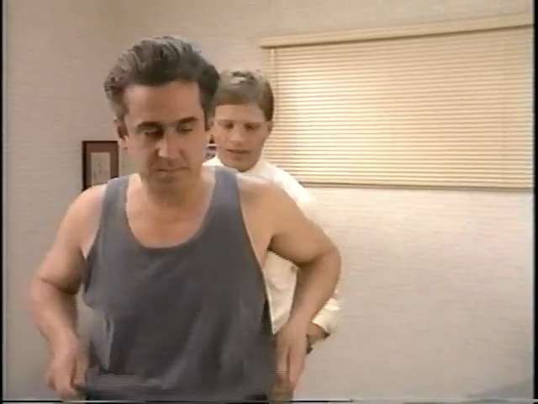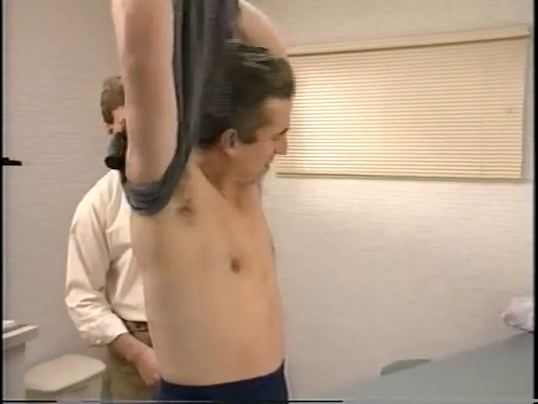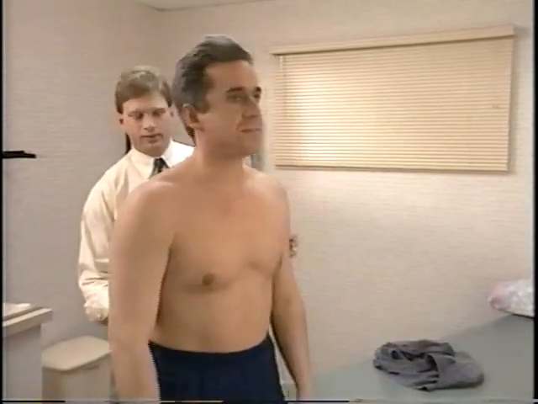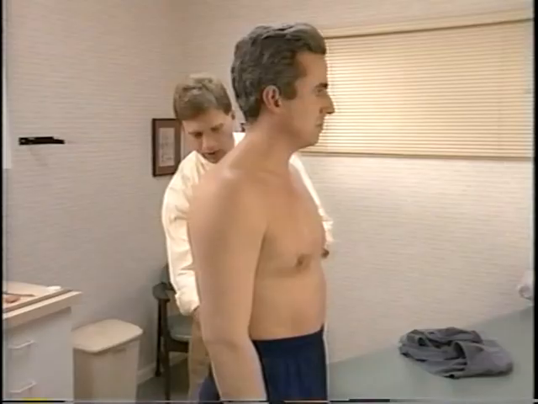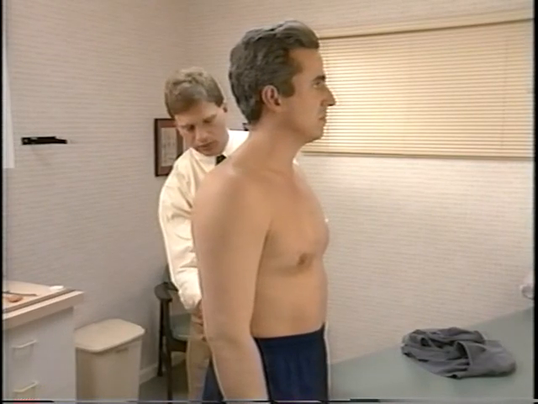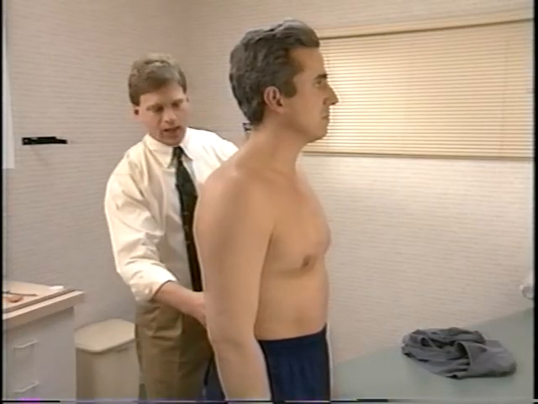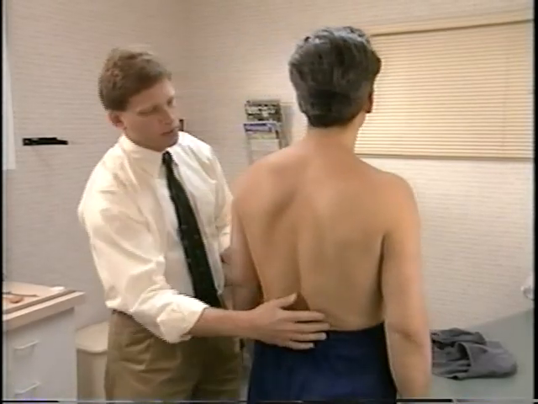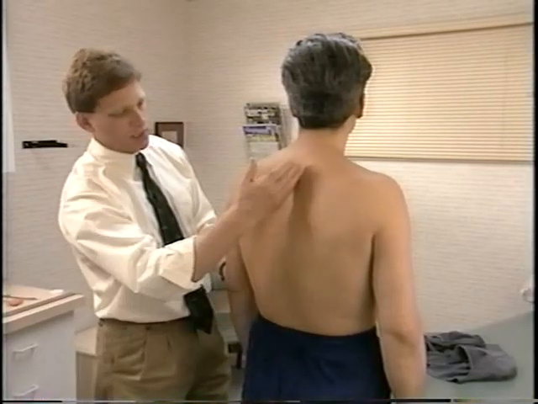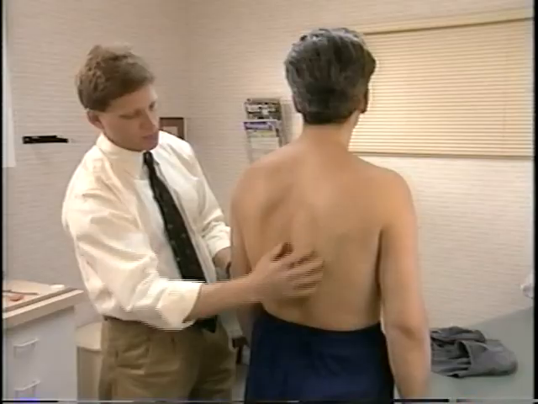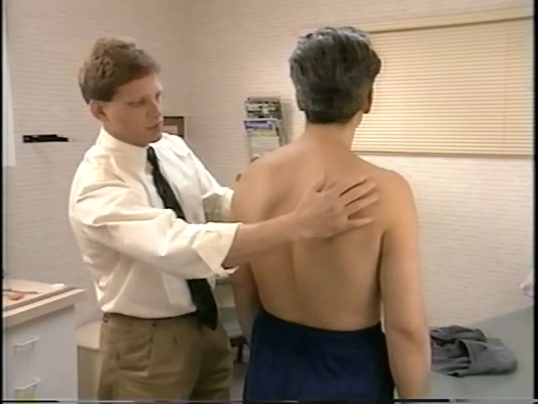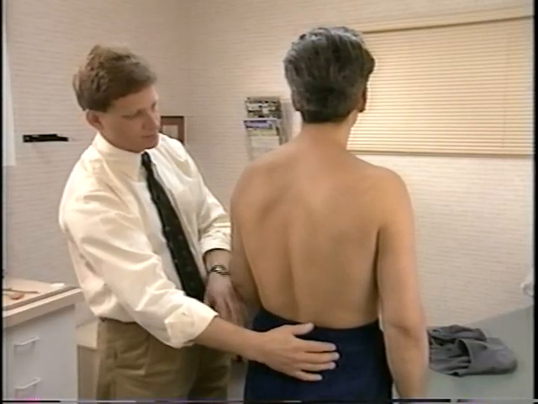The examination of the lumbar spine would begin by asking the patient to stand and take off his shirt. I'll be observing the back, particularly the lower portion of the back, looking for the normal lumbar lordosis, or curvature. I would also be looking for scoliosis, or a lateral curvature of the spine, which sometimes presents with a rib hump or rotation of the trunk, or a difference in height of the shoulders or hips.